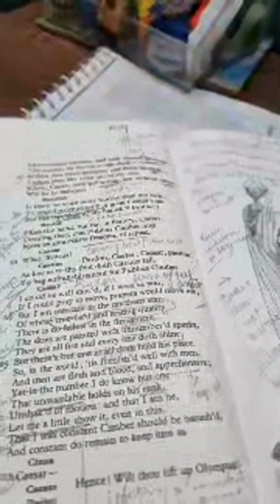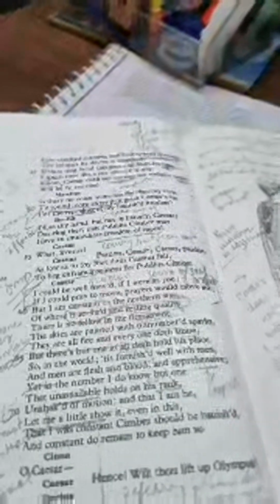And then Cassius comes and says, pardon, Caesar. Caesar, pardon. I'm begging you. As low as to thy foot doth Cassius fall. Cassius is falling as low as your foot to beg enfranchisement. Enfranchisement means freedom for Publius Cimber. So I am begging you for the freedom of Publius Cimber.